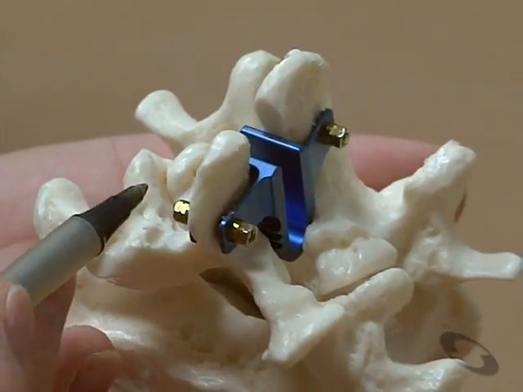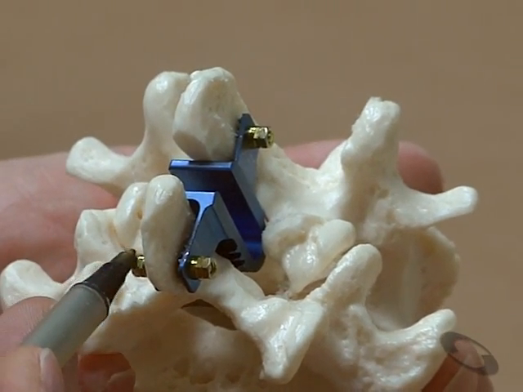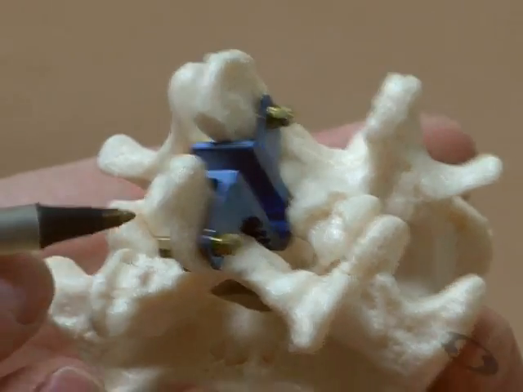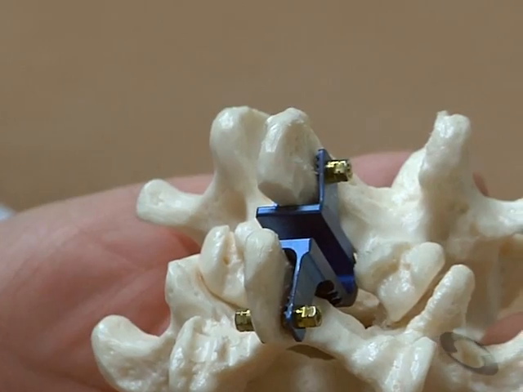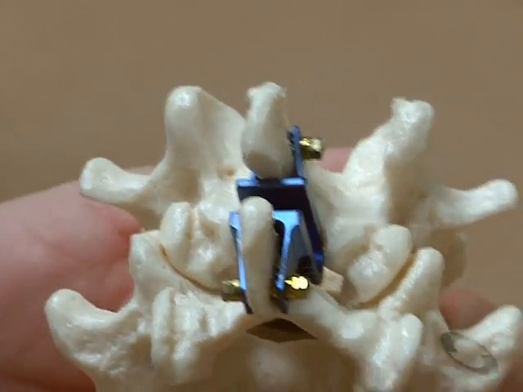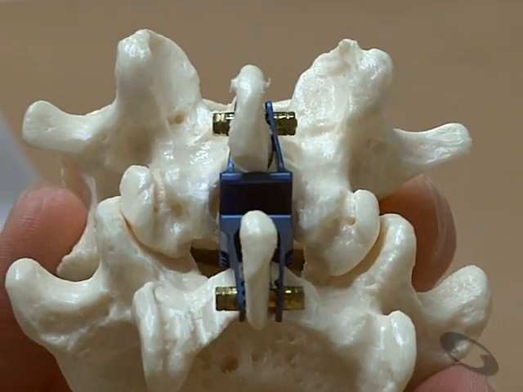And then as a backup and further fixation, these metal screws or rivets will go through the bone and attach to a nut and will be actually screwed down tightly. This is the implant called the coflex-F, which will be utilized in the surgical procedure today.